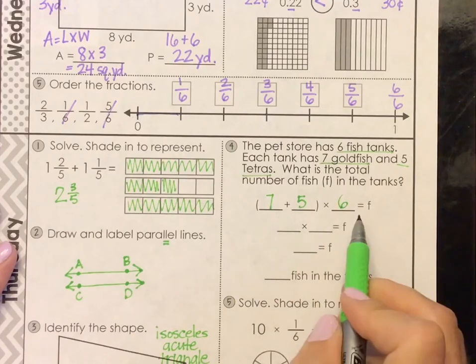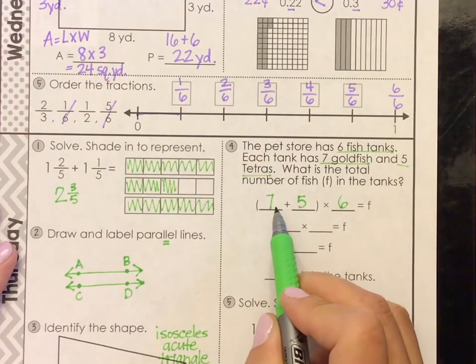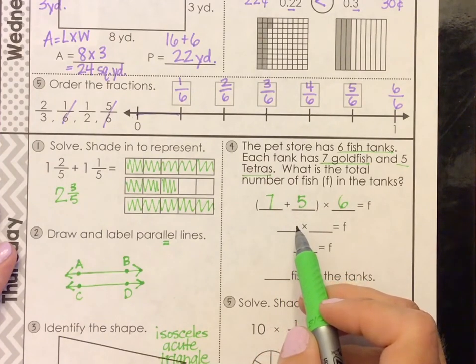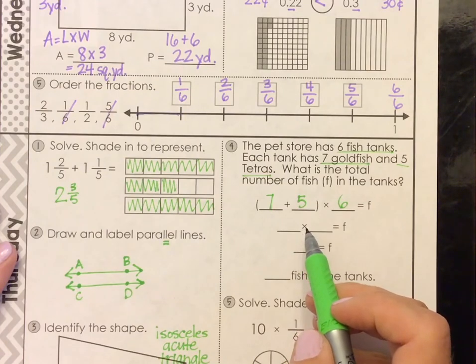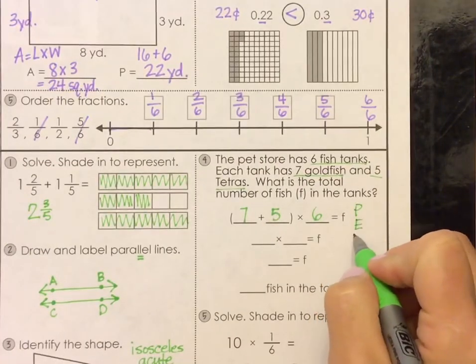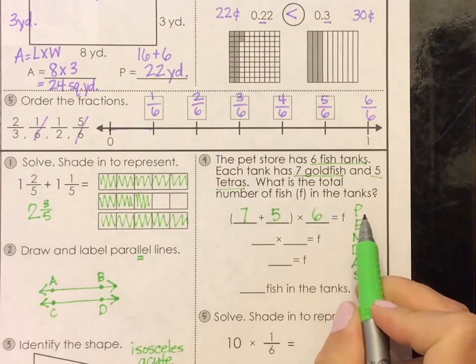Okay, so now we just simplify this equation. We start by parentheses. Think order of operations. Your parents probably know it as PEMDAS. When we were your age, we would say, please excuse my dear Aunt Sally. I'm just going to write it out just like PEMDAS. All right, so P stands for parentheses.